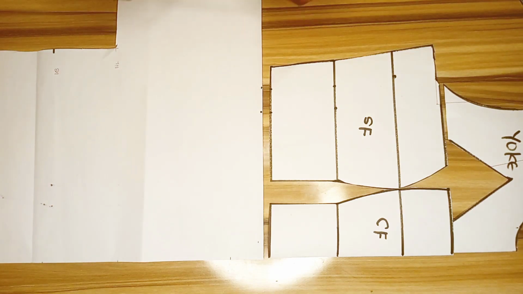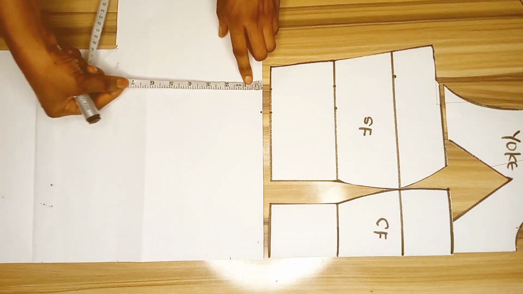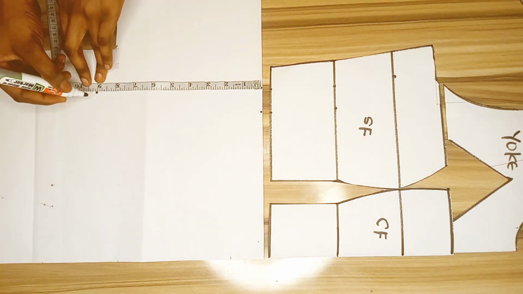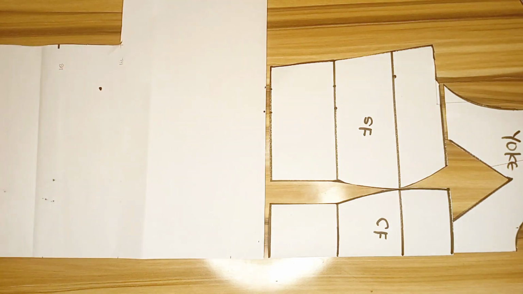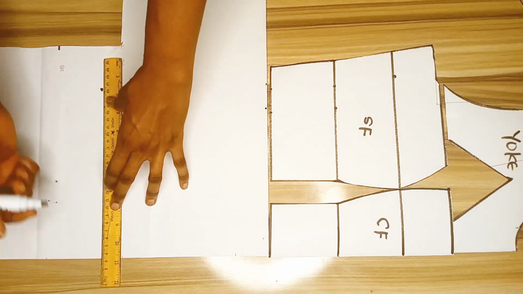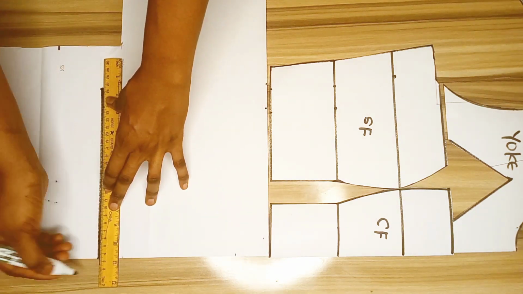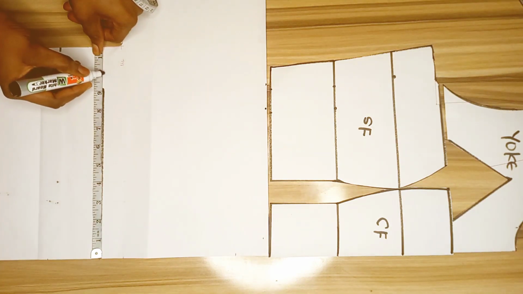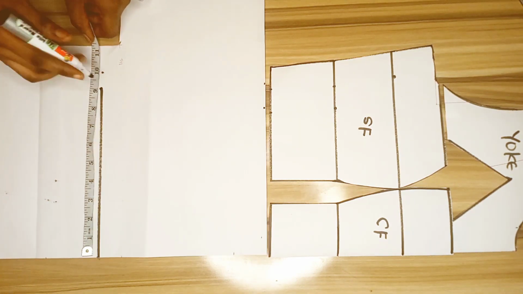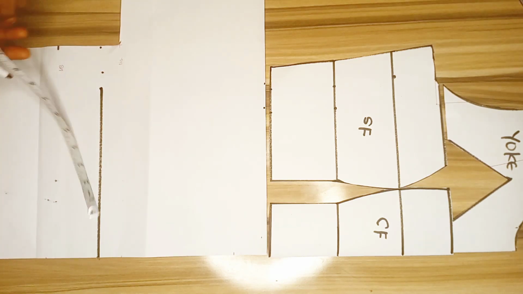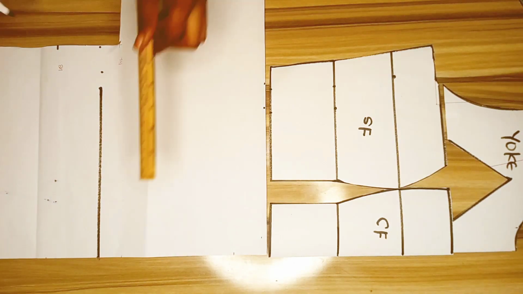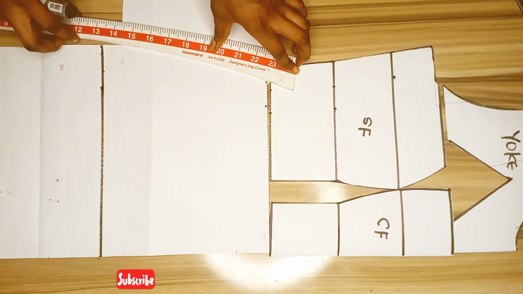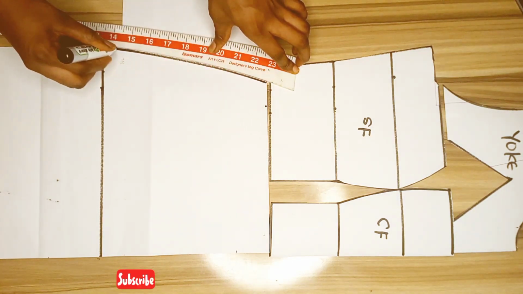On the waistline, I'll be coming downwards by 9 inches for my hip line measurements, and then I mark the spot there as a guide, and from there I'm going to be ruling a straight line for the measurement of my hip circumference. So guys, after you are done with that, the next thing is to take the measurement of your hip circumference, divide it by 4, and then mark what you got, including your general stitching allowance. And afterwards, go ahead and use your hip curve to connect the lines respectively.